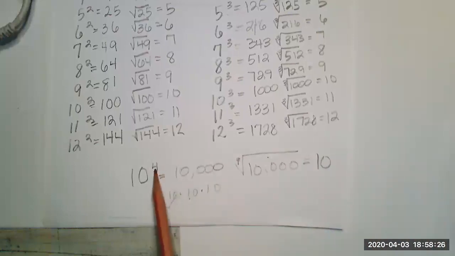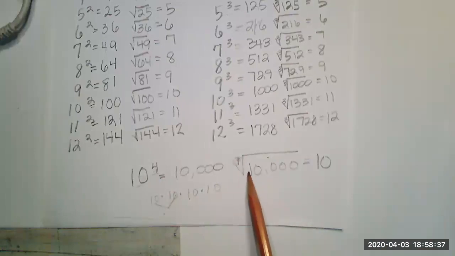This could be any number, right? And it just tells us how many times to multiply this times itself. And whatever number's out here, we know it was a number multiplied by itself that many times.